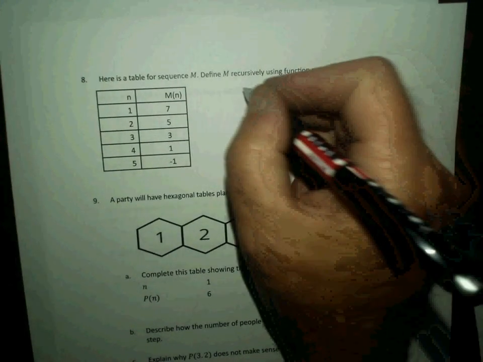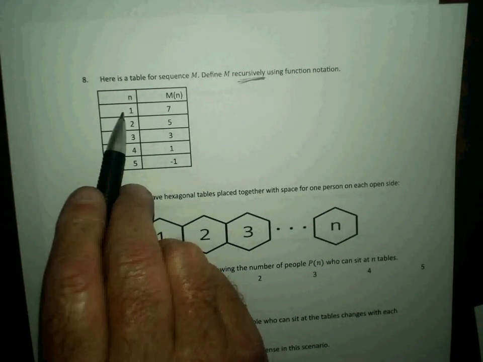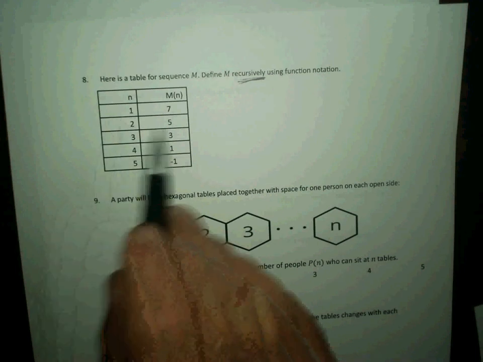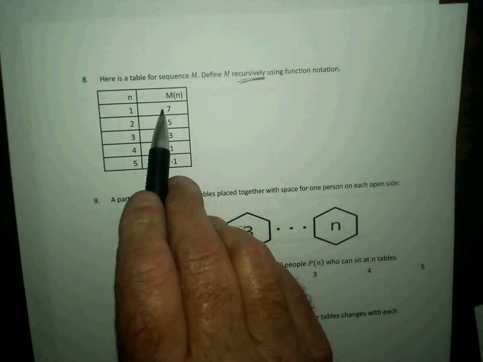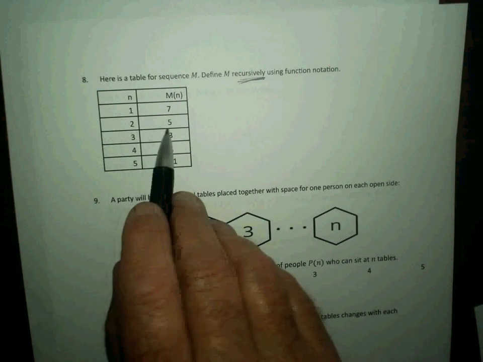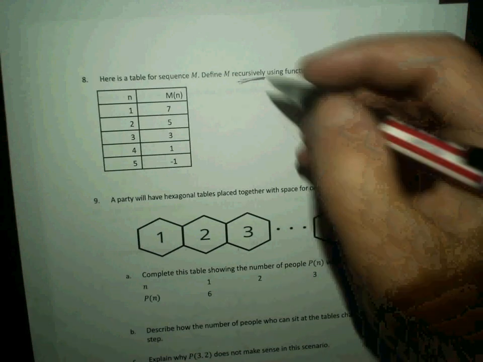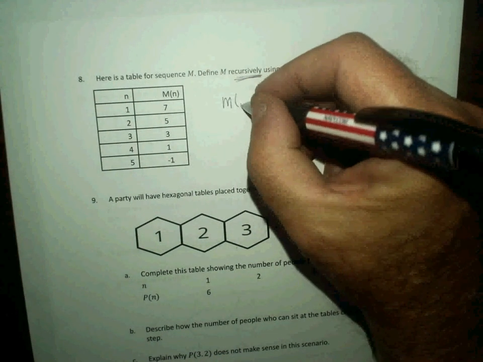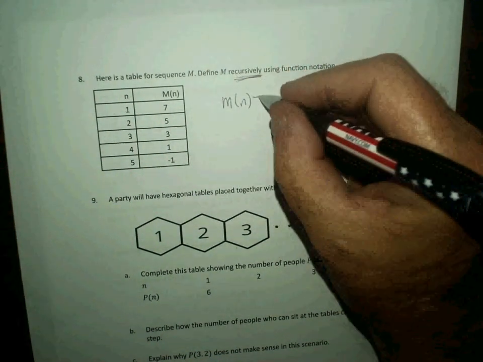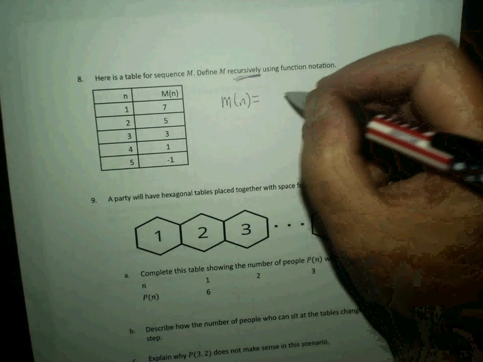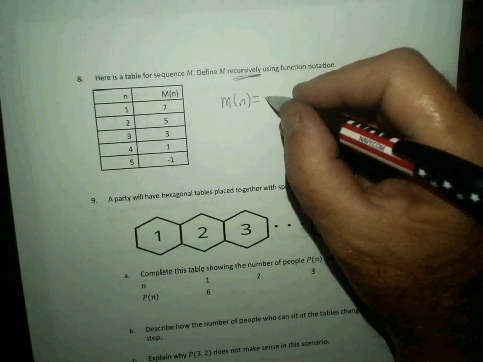Here's the table for sequence M. Define M recursively using function notation. So it starts with n equals what? N equals 1. And we start with M of 1 is 7. And we're doing what each time? You're timesing. So if we want a recursive definition for M of n, M of n equals 7.